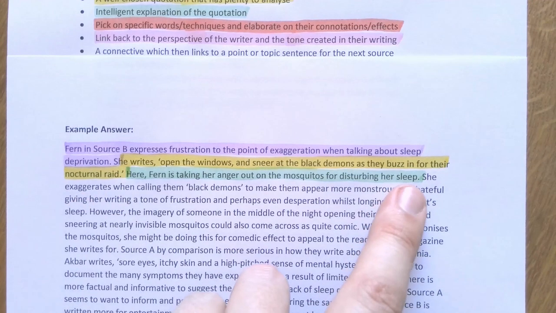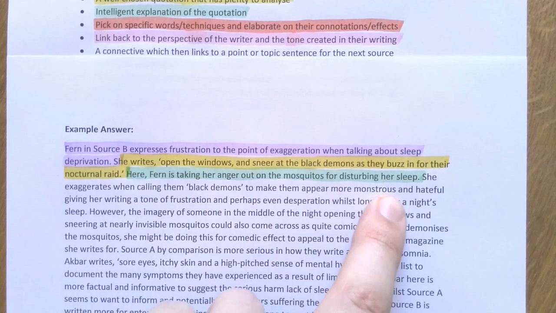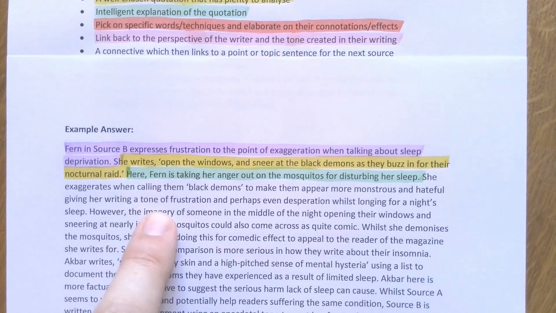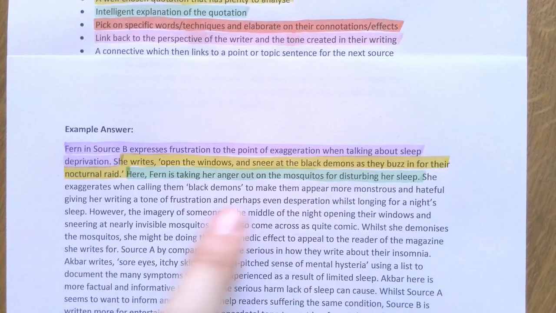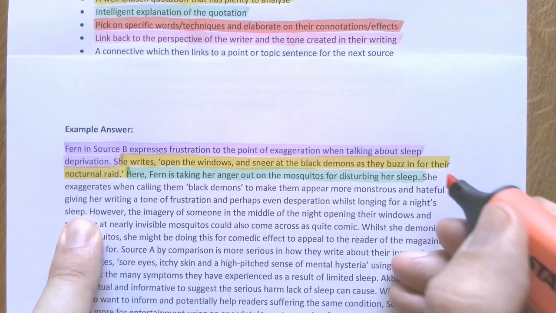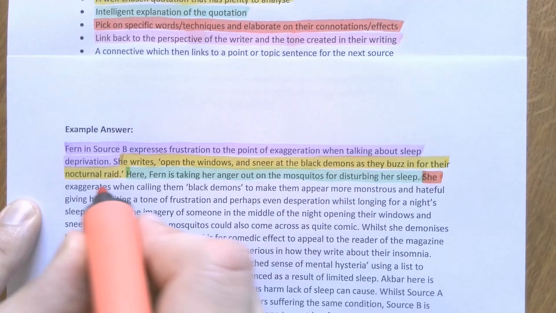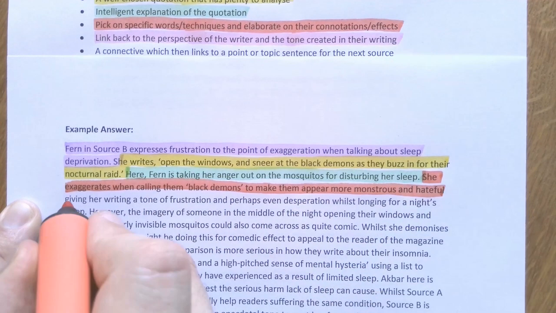She goes on. She exaggerates when calling them black demons to make them appear more monstrous and hateful, giving her writing a tone of frustration and perhaps even desperation whilst longing for a night's sleep. So I kind of do a couple of things in there, but I'm going to colour it in this colour, this kind of reddish colour. Exaggerates when calling them black demons to make them appear more monstrous.